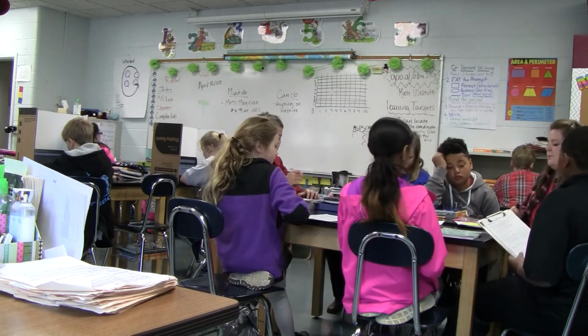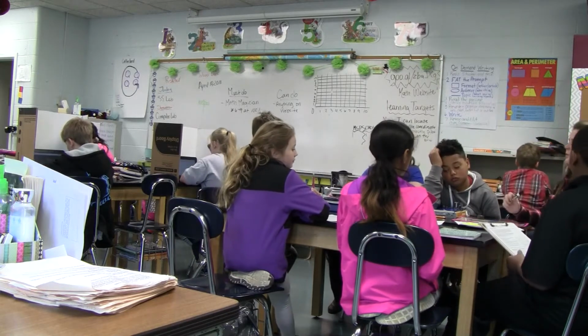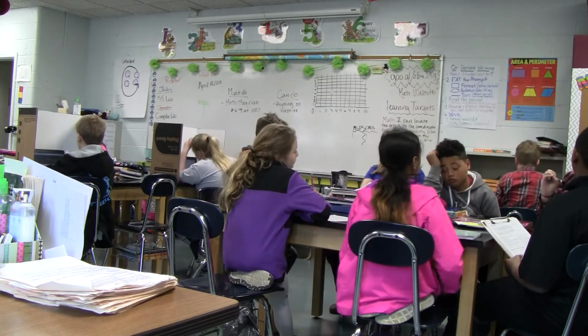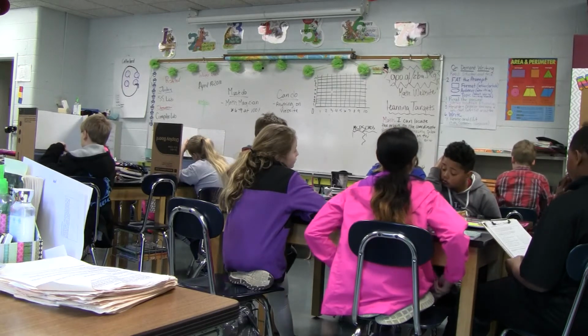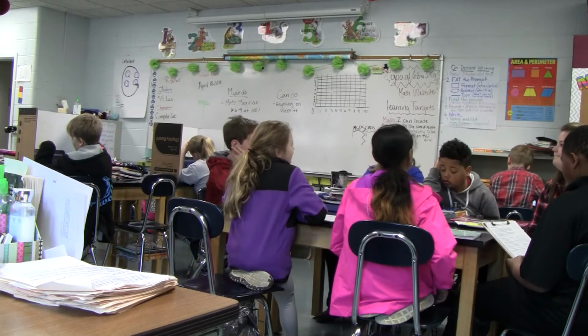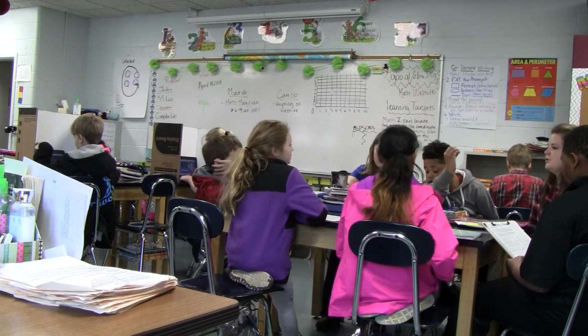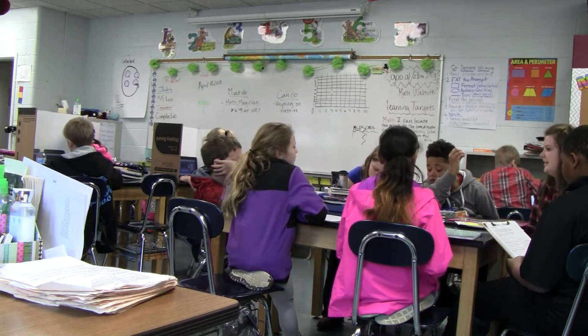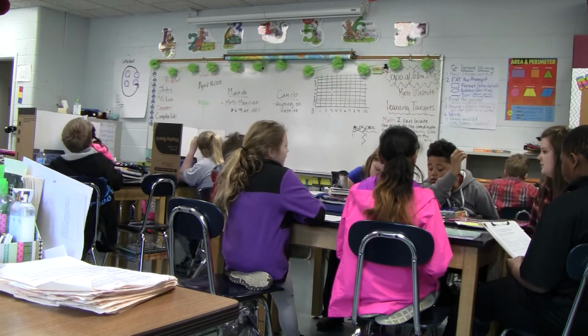Alright, guys. As our question yesterday, we are going to talk about locating the origin on the coordinate plane. What is the origin? Do you guys remember? It's worth 5 points, right? Remember we connected origin to reading yesterday. In reading class, what is the origin?